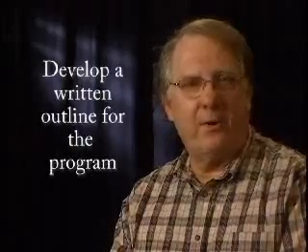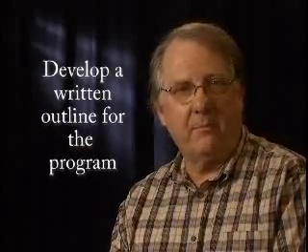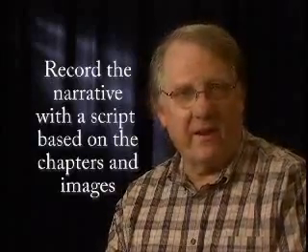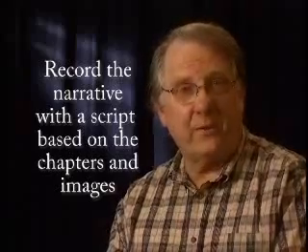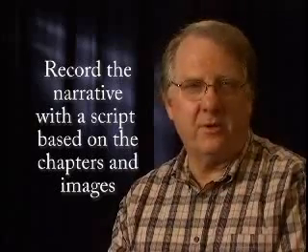Next, develop a written outline for the program. Some people do this with a simple post-it note on the wall, representing chapters or each photo, and then rearrange them later. Or produce a listing of topics within each primary chapter. Fifth, now that you have the plan and the material, record the narrative. It should support the chapter logic and the images.